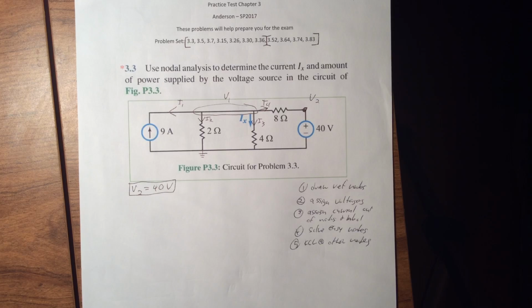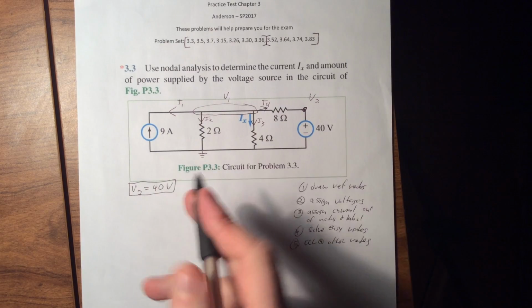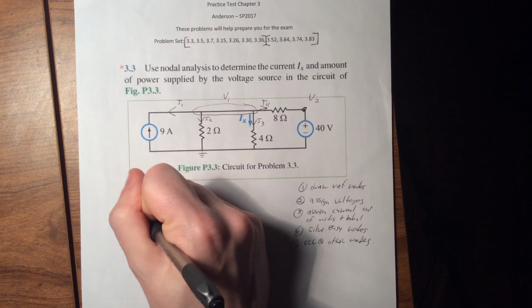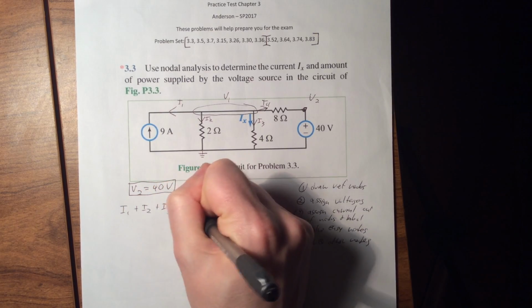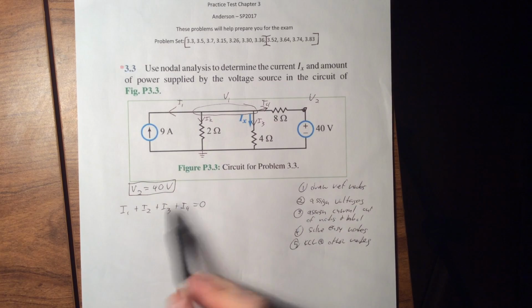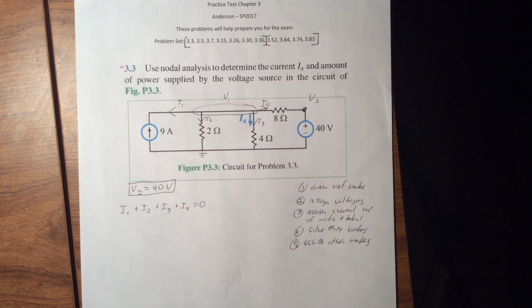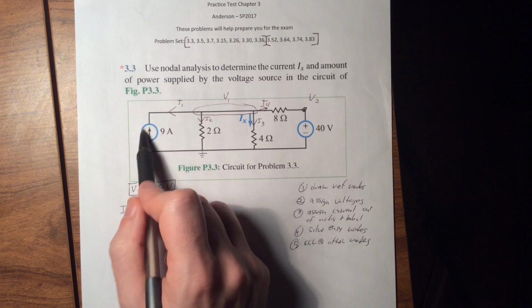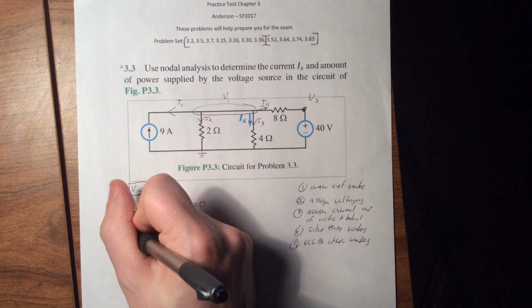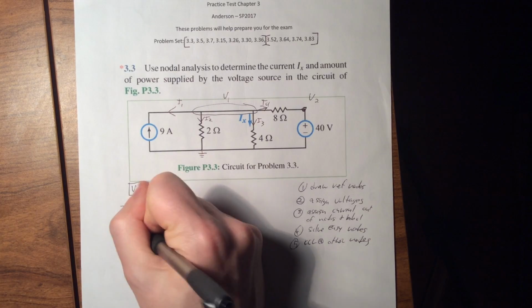KCL at other nodes. We have only one other big node here. So I1 plus I2 plus I3 plus I4 equals 0. Remember, I3 equals Ix. I'm just renaming it to make it a little simpler with convention, and it makes it easier for me to make sure I didn't make a mistake. So for I1, what do we got? I1 is going the opposite of a 9 amp current source. So I1 equals -9. That one's easy.